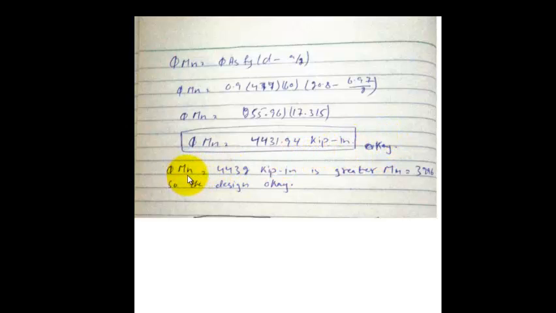How? Look there. The value which we got from the check is bigger than the demand. This Mu is the demand, and this is the capacity which the beam will take. So the demand is less than the capacity, which means that our design is okay.